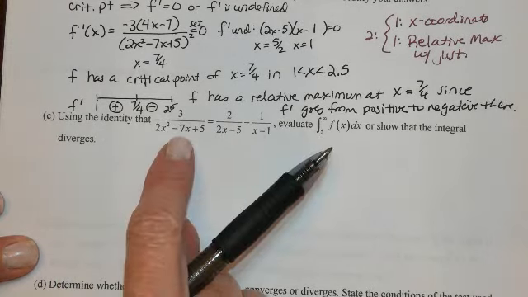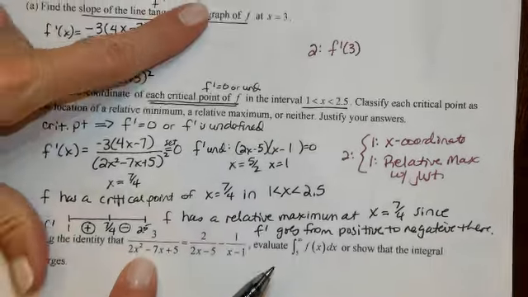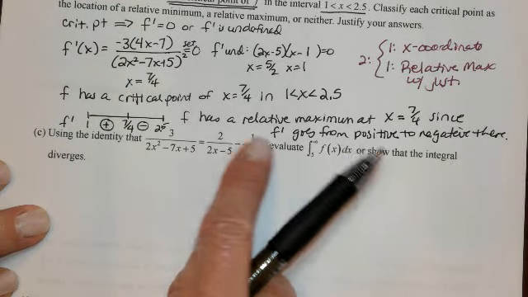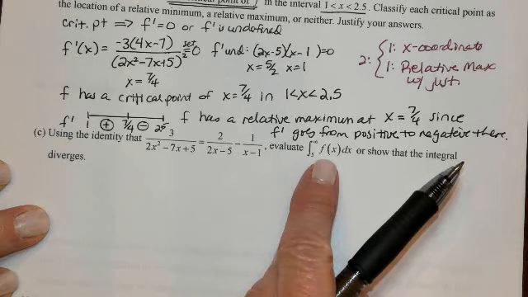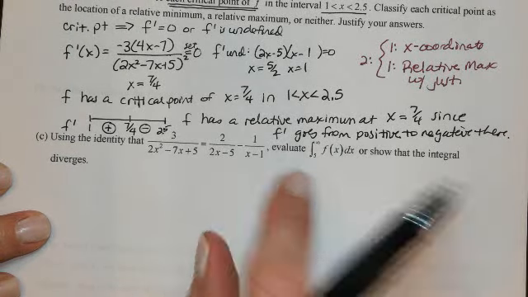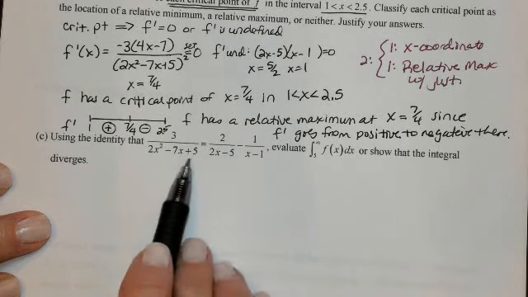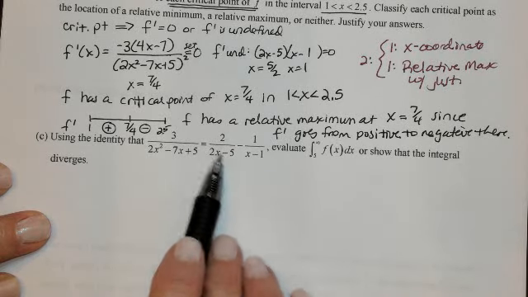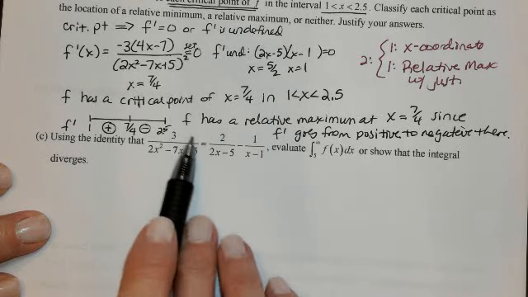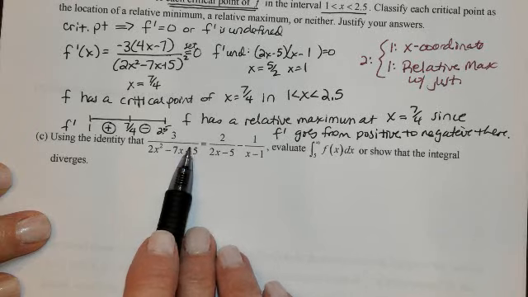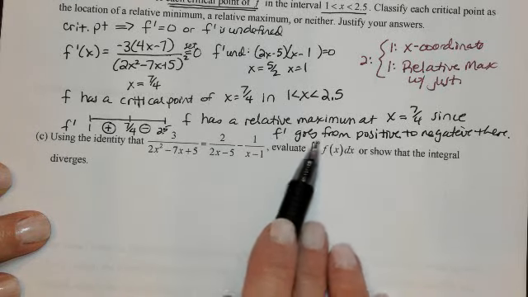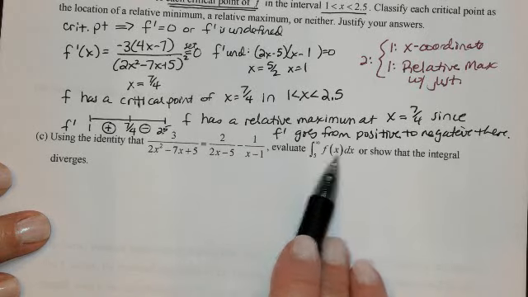Using the identity that f of x is equal to this difference of fractions, evaluate the integral, or show that the integral diverges. Okay, so first of all, they were very kind here because they gave us the partial fraction decomposition. Usually to find this integral, we would have to go off to the side and break it into its partial fractions, right? They did that for us here. So we're going to evaluate this integral using this for f of x.